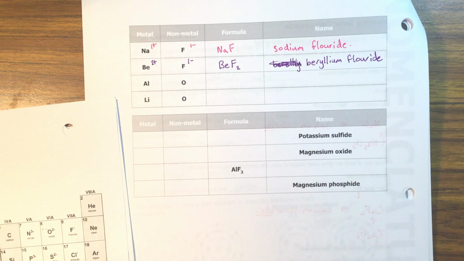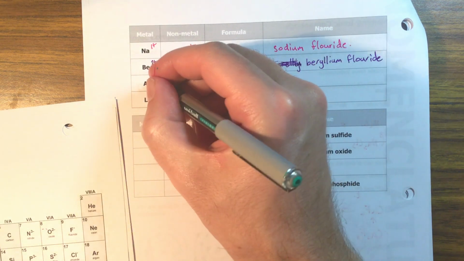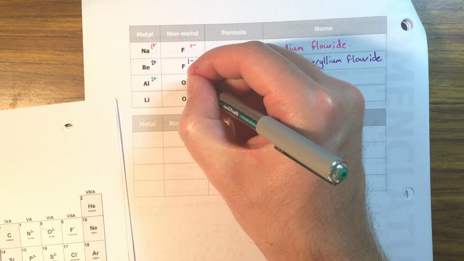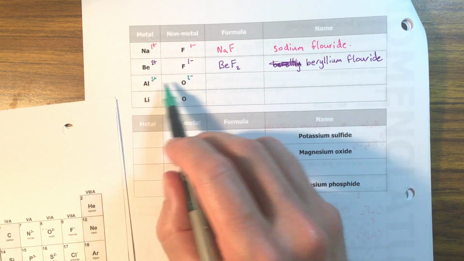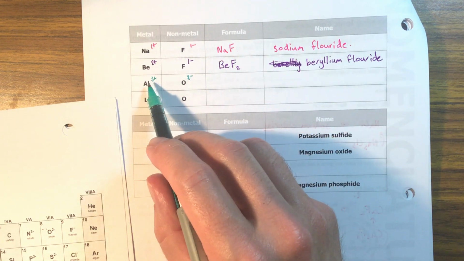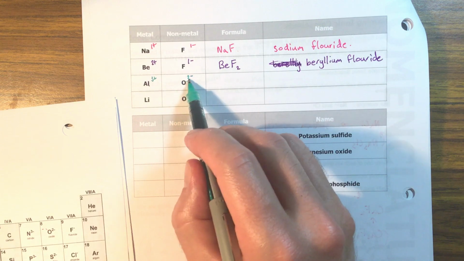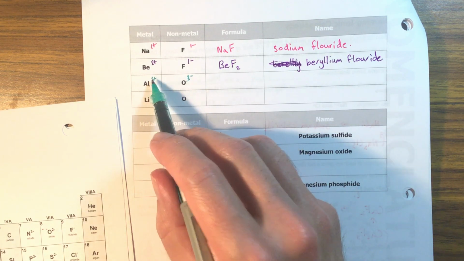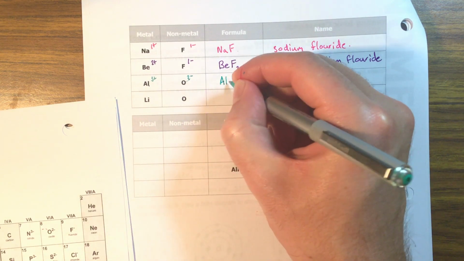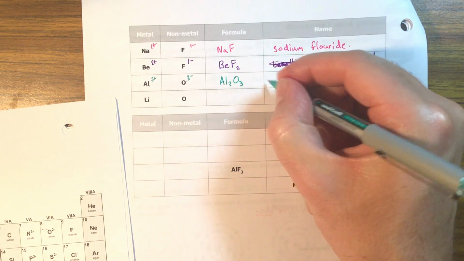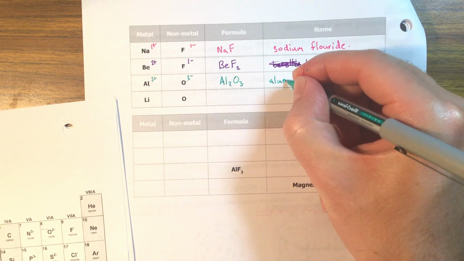AlO. Al has a 3+ charge, and O has a 2- charge. Now to get these the same, we have to get them to 6. So we're going to need 2 Als, and we're going to need 3 O's. So Al2O3, aluminum oxide.